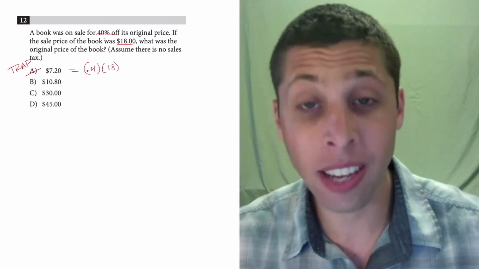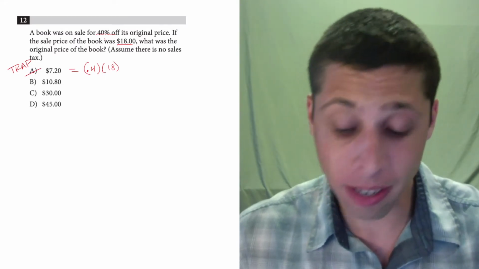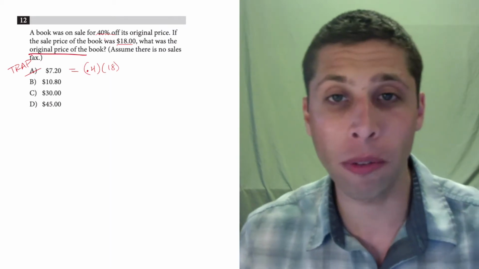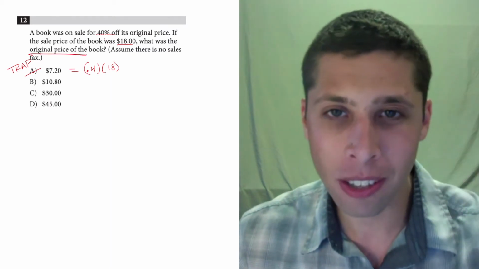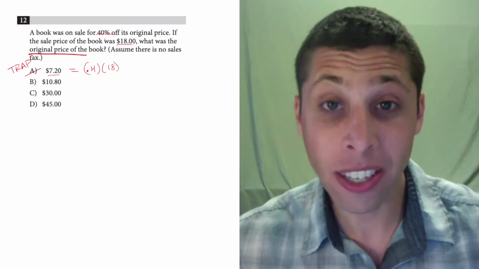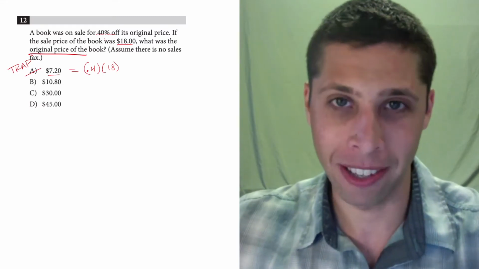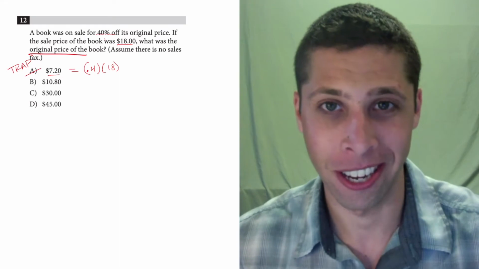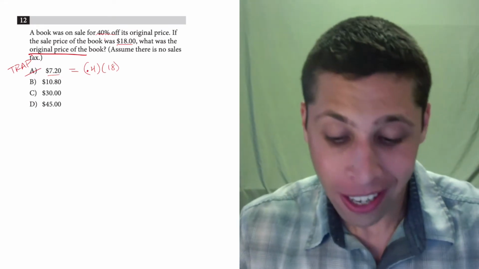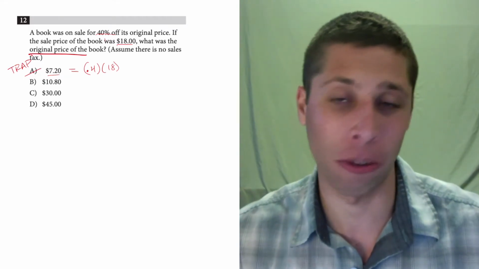A book was on sale for 40% off its original price. If the sale price of the book was $18, what was the original price? We're looking for the original price. If the book is on sale, how could the original price, $7.20, be less than the sale price, the price we pay after the discount? It doesn't make sense that if we have a discount, we end up paying more for this book than if we didn't have the discount. So this story doesn't make sense in terms of choice A.